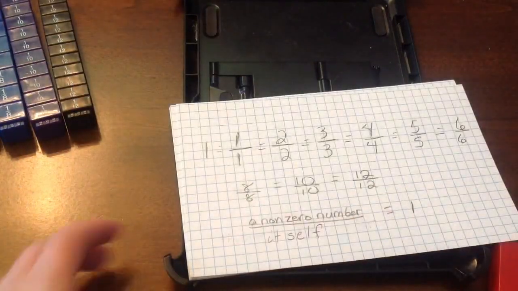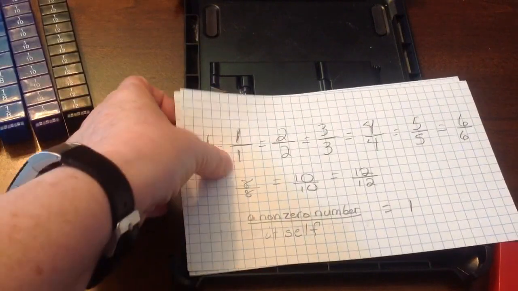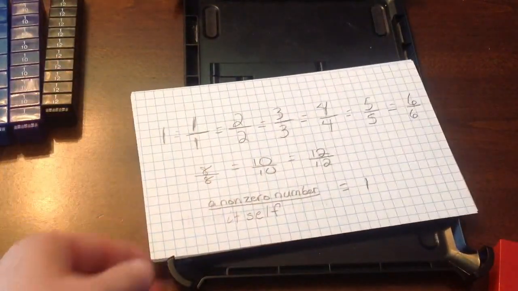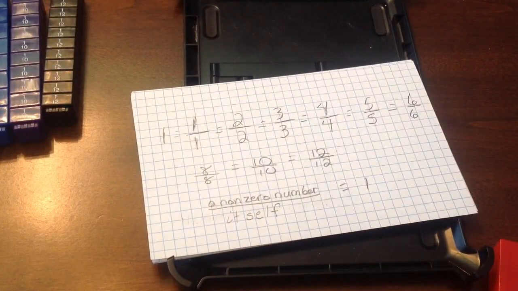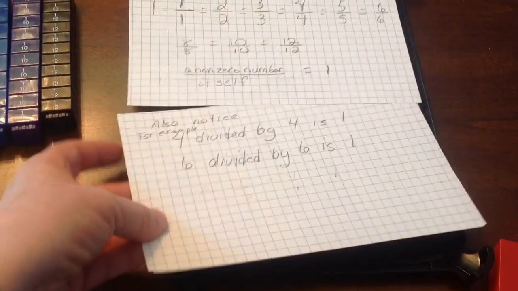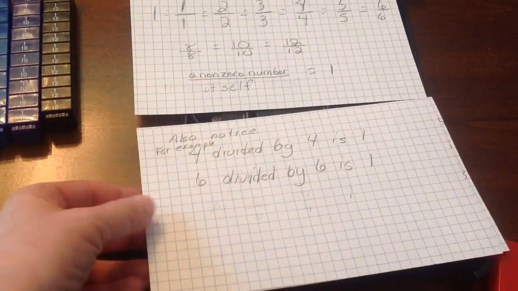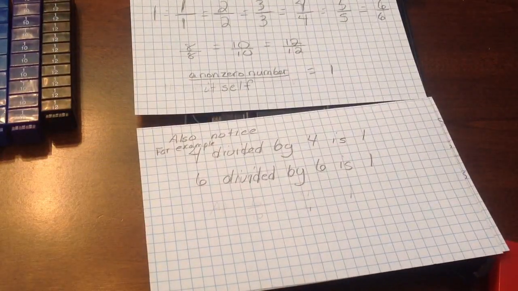One is equal to 1 over 1. 2 divided by 2, 3 over 3, 4 over 4, 5 over 5, 6 over 6, 8 over 8, 10 over 10, 12 over 12. A non-zero number divided over itself equals 1. Also notice, for example, 4 divided by 4 is 1, and 6 divided by 6 is 1. Fractions and division look at each other in the mirror, and they are really the same thing.